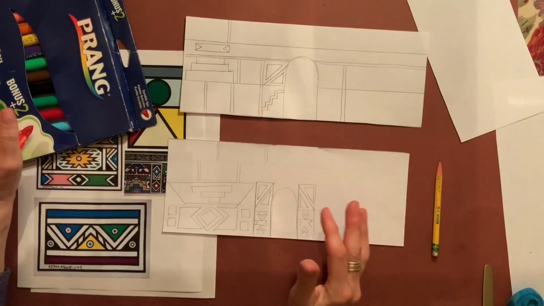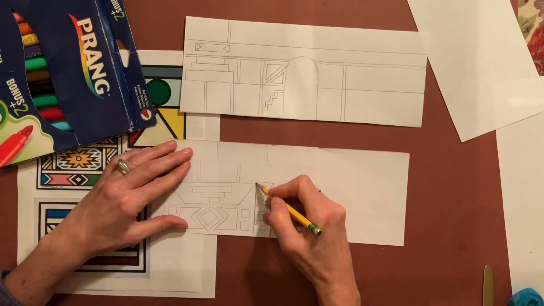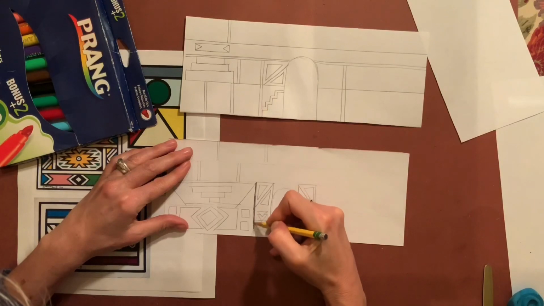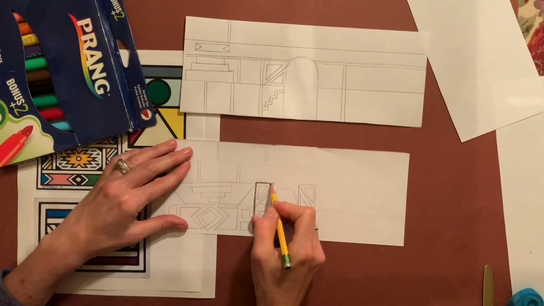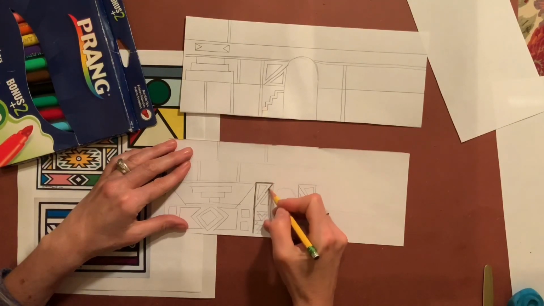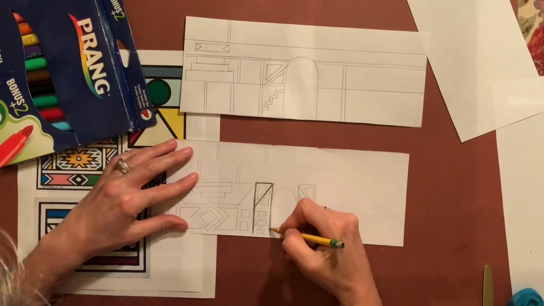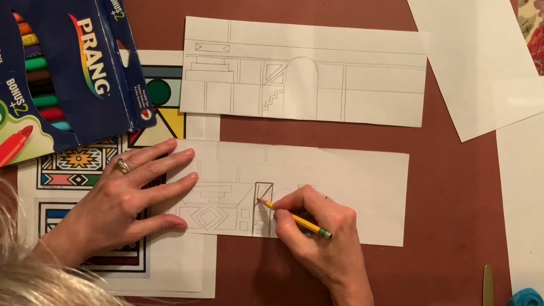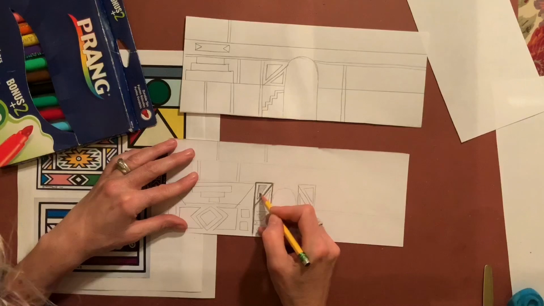And let's say you don't have anything to give color to this. It can still look really good, because even using your pencil, you can make some lines darker and thicker than others. So I'm just taking my pencil and making these lines here thicker and darker, and then I'm going to outline this triangle, and then I'm just going to lightly shade it in with my pencil.